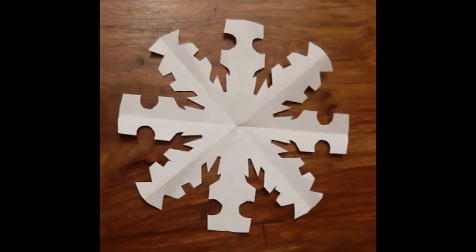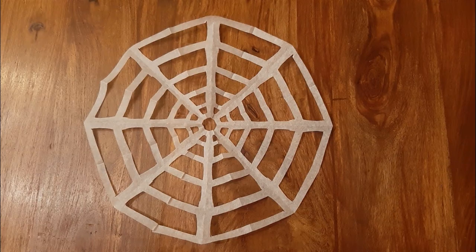Challenge number 2. Can you make exactly this snowflake and this cobweb? How many sectors do you see? Will you fold your paper circle into 6 or 8 parts?